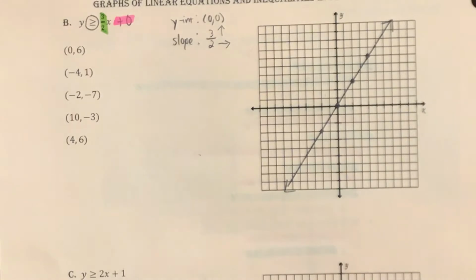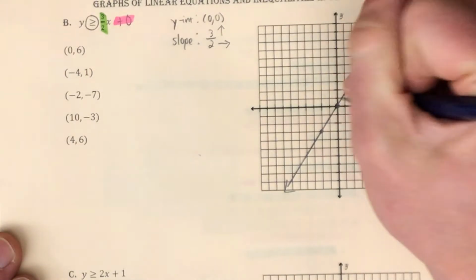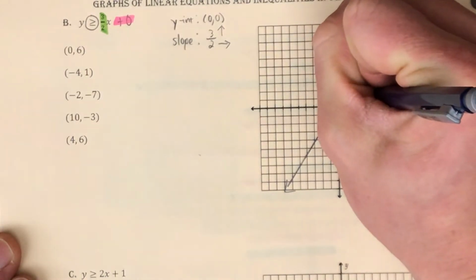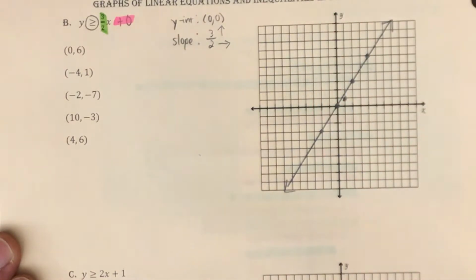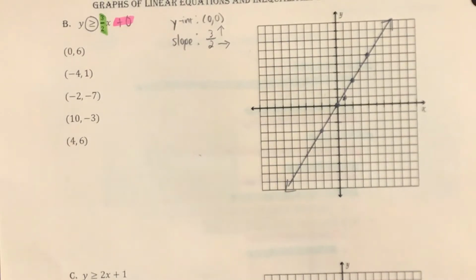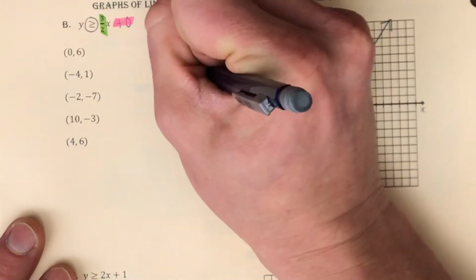So my next step is to choose a test point. Now, my normal test point of 0, 0 falls on this line, so I can't use it. I have to have it on one side or the other. So I'm going to choose the point 1, 1. That's right here, just barely below the line on that side, and that's okay. It doesn't have to be way away from the line. If you'd prefer it was, that's fine too. I'm going to use the test point of 1, 1.